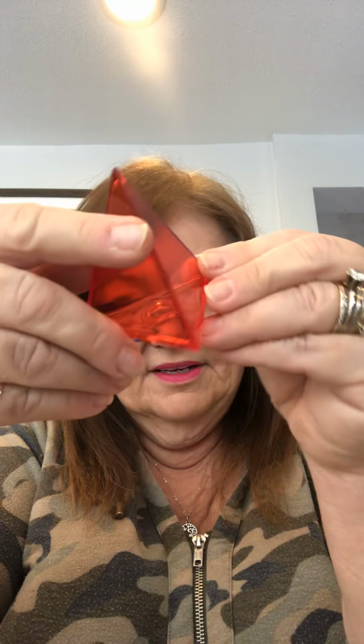This one you might see in Egypt somewhere, right? It's a pyramid. Pyramid. It has triangles all around.